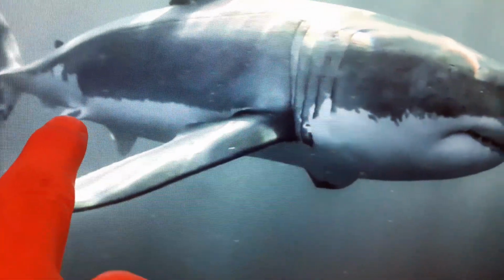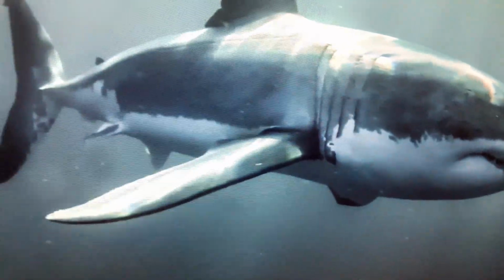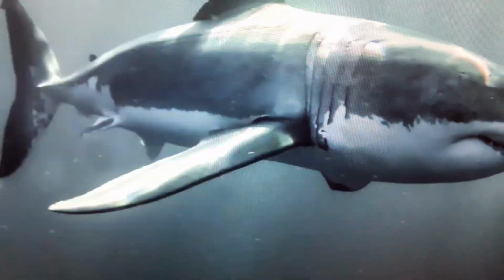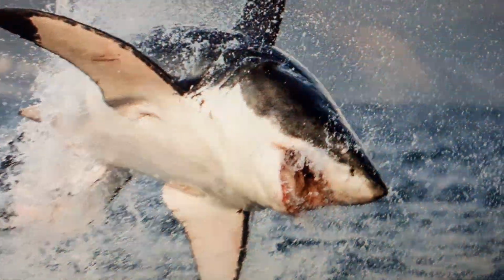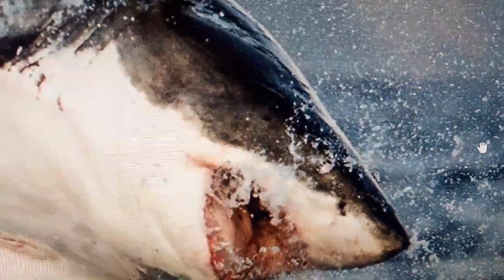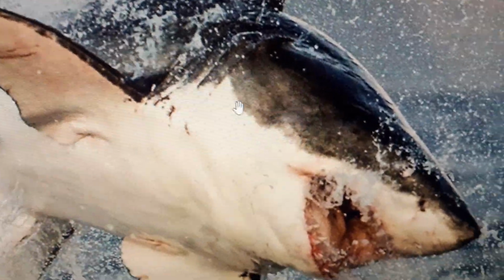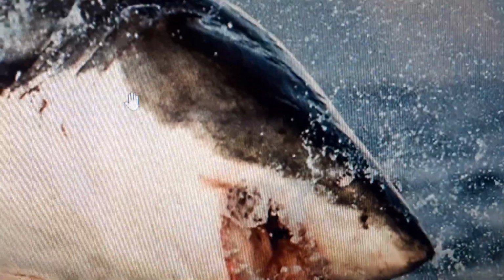You see like a rock, it's splashed round and up and over. That'll spray. That's on the shark, not the upper spray.